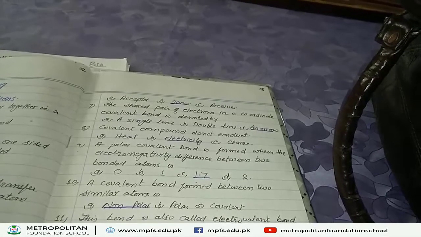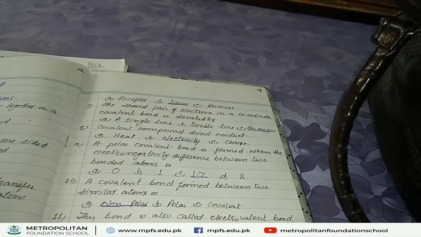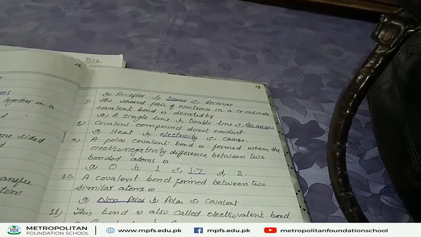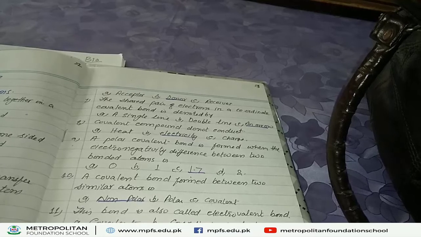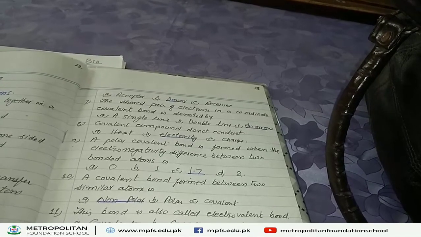MCQs 10. A covalent bond formed between two similar atoms. Option A, non-polar. Option B, polar. Option C, covalent.